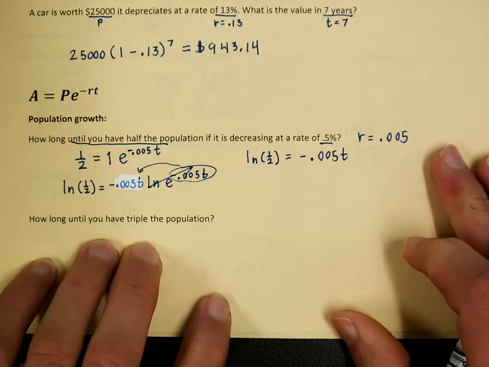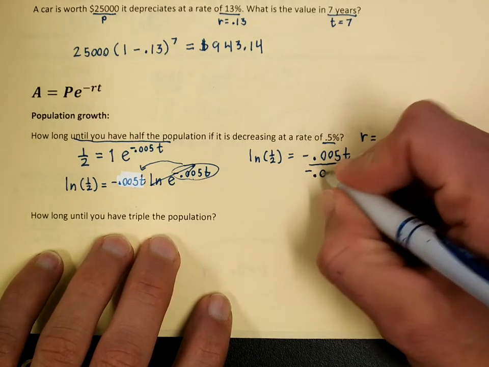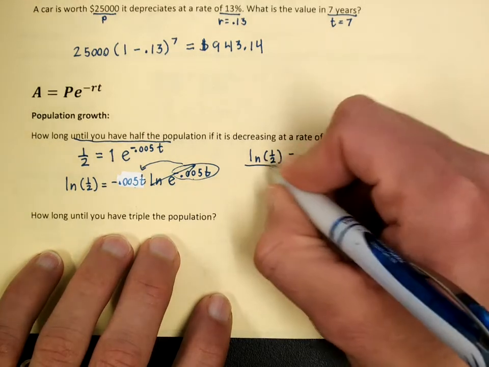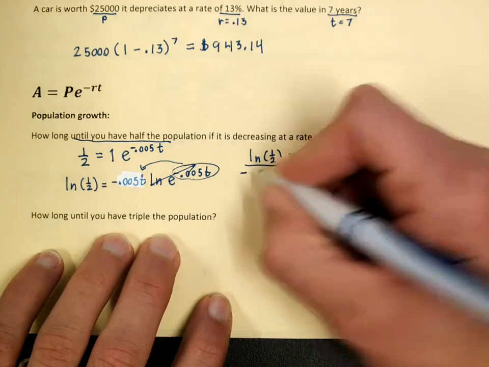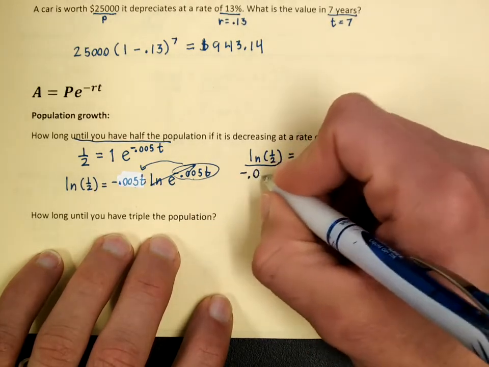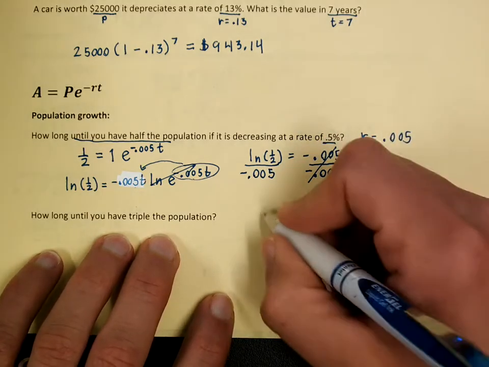Okay, so on this one right here, I'm just going to divide both sides by this. And at that point, I'm hoping that that gives me a positive number.